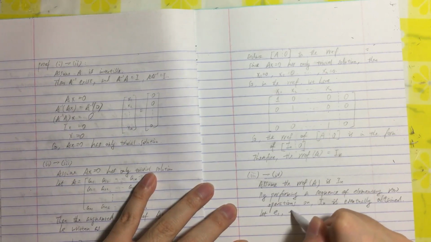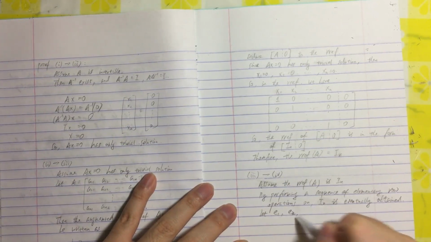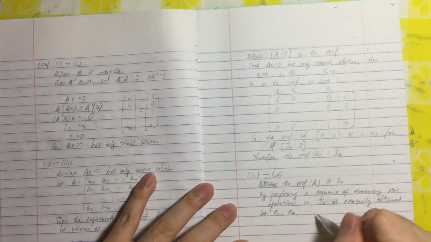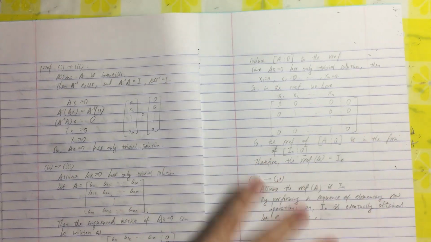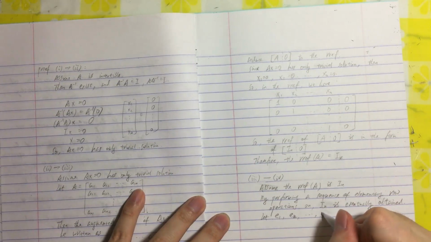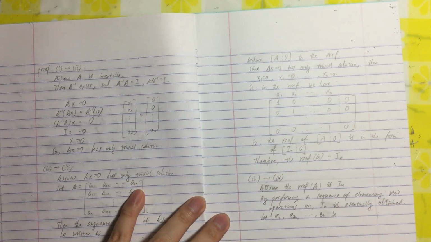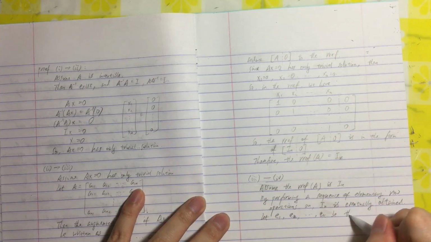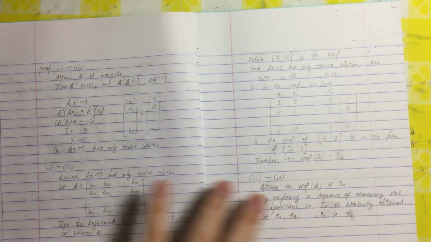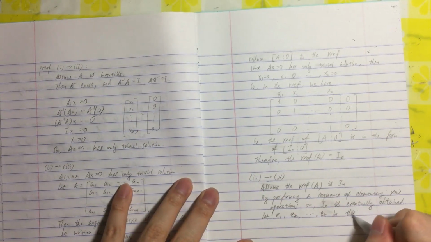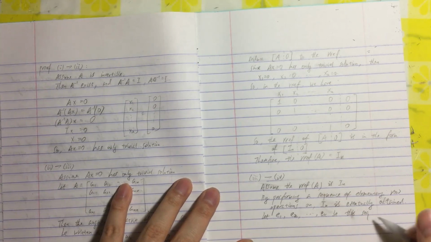Let e1, e2, ..., ek be this sequence of elementary operations.